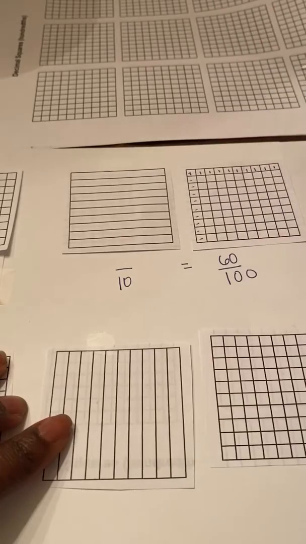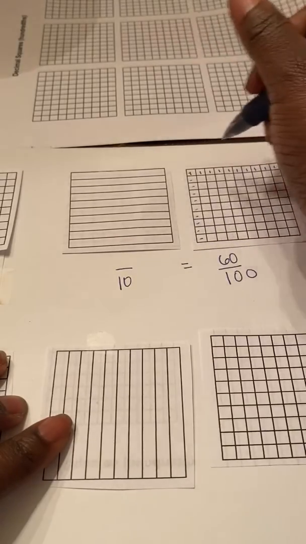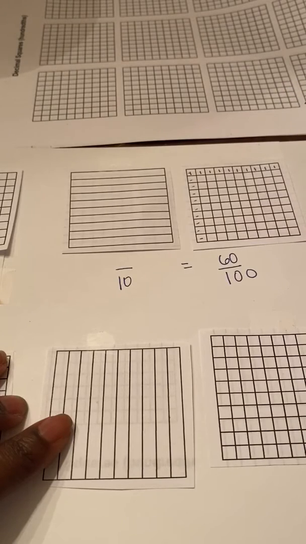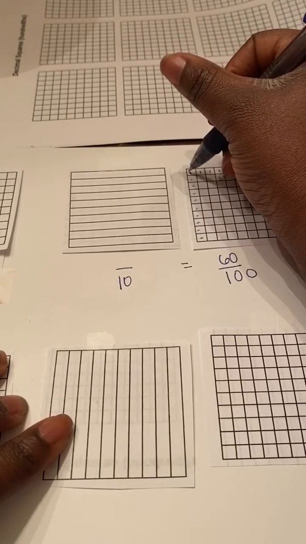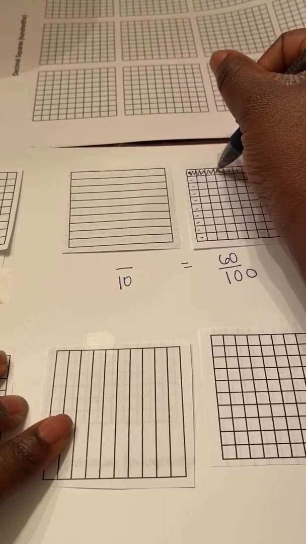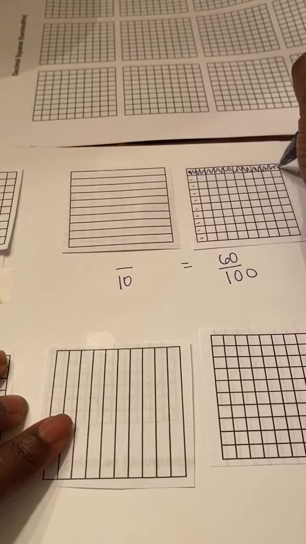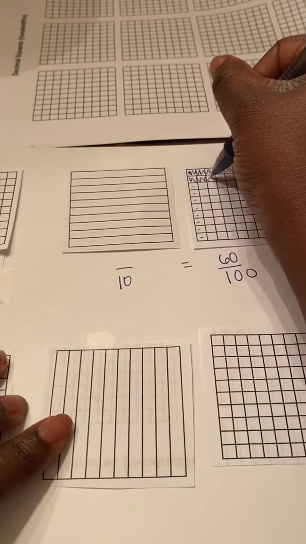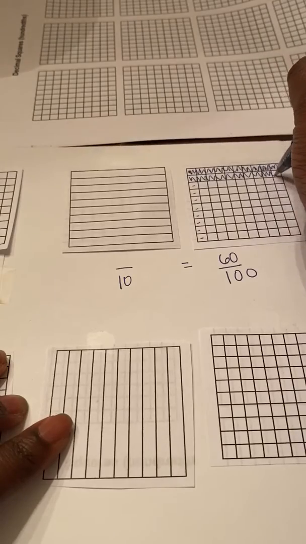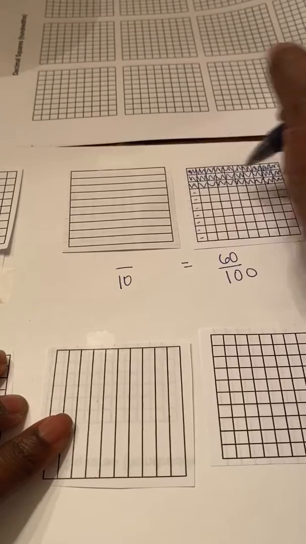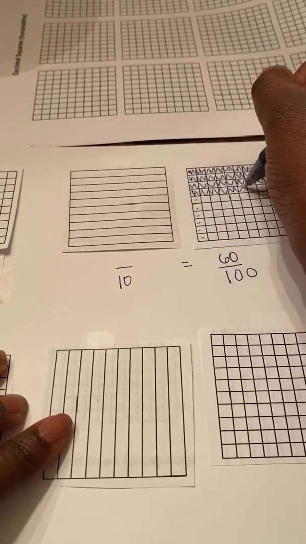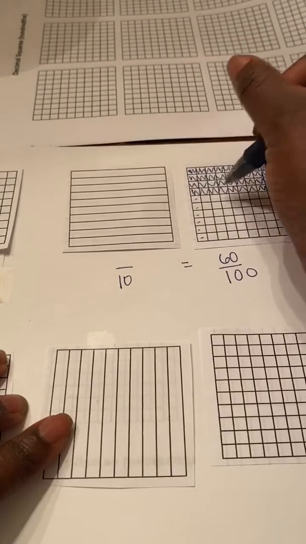Oh yeah, because it's a 100s grid, that means that there should be 100 boxes on this particular grid. So I'm going to shade across 1, 2, 3, 4, which is 40.